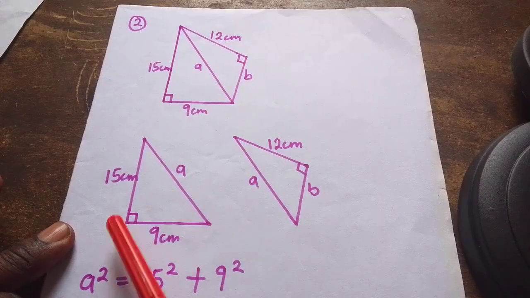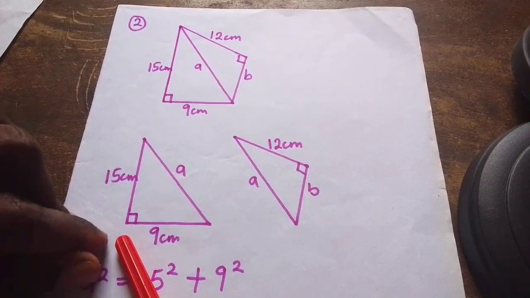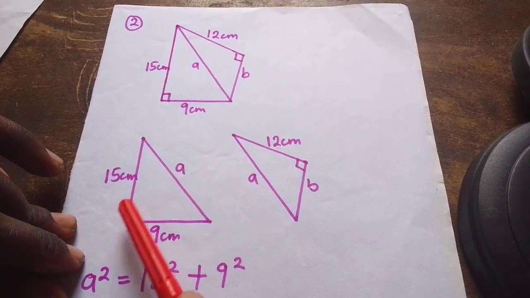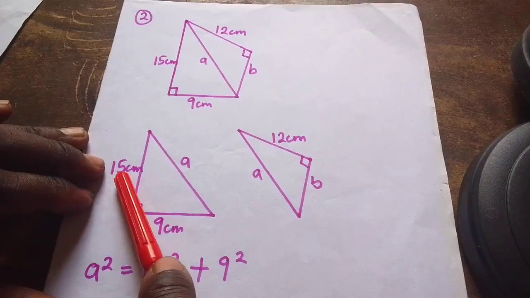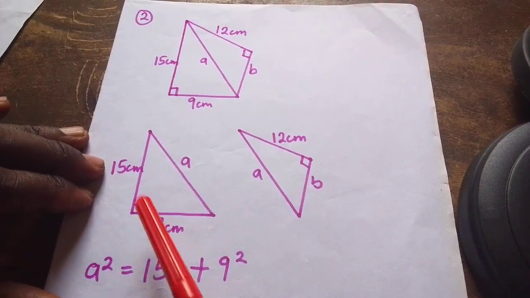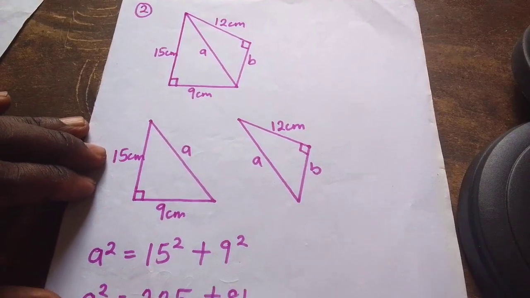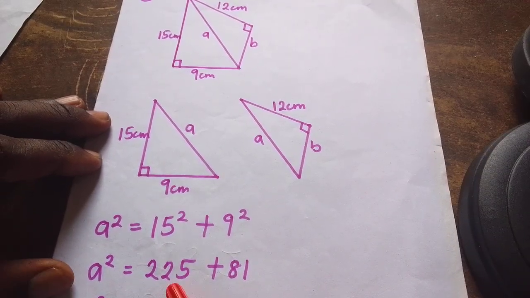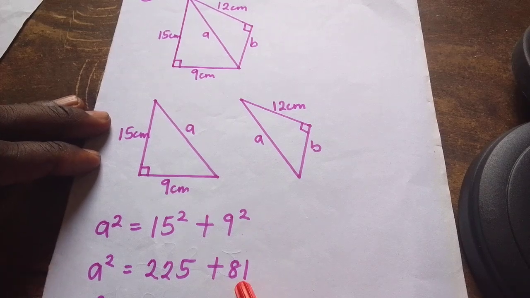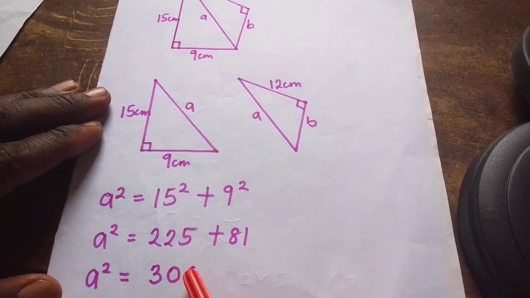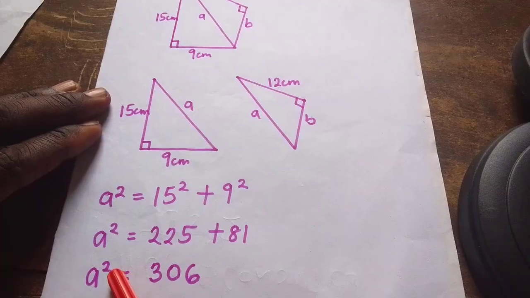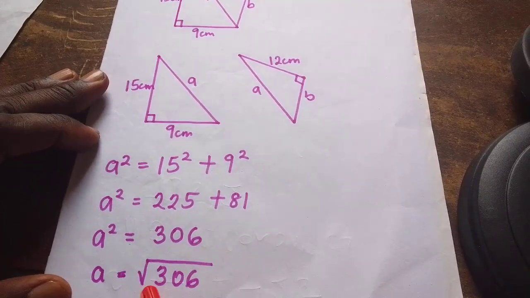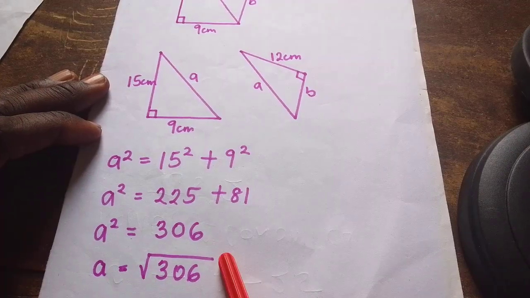In this right angle triangle, the hypotenuse will be the line facing the right angle. So a is the hypotenuse here. The square of the hypotenuse should be equal to the squares of the other two sides, 15 square plus 9 square. So a square will be equal to, 15 square is what? 15 times 15 is 225, plus 9 square is 81. 225 plus 81 will give us 306. So to look for a, you now use this square to find the square root of 306.